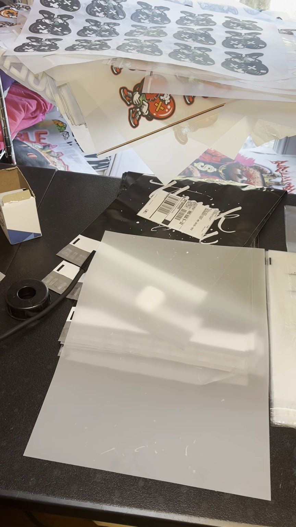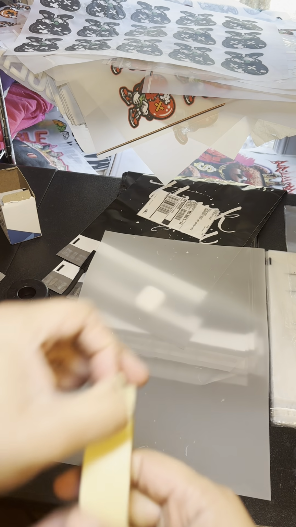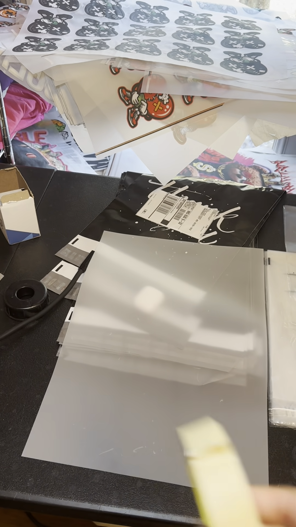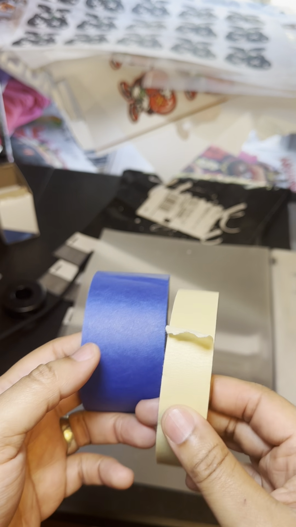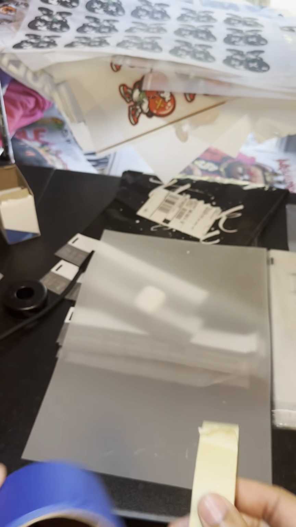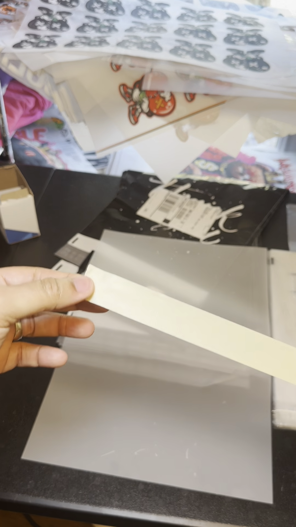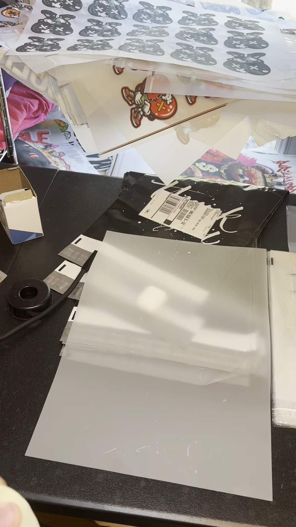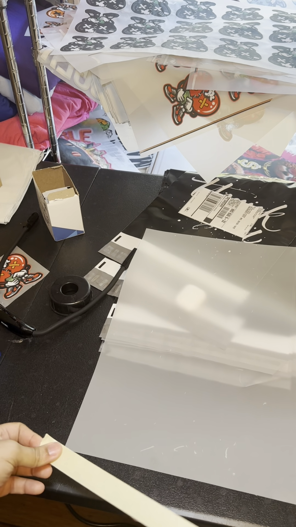I would suggest to get a smaller one and then also a thicker one so you can see which one your printer scanner responds the best to. We're actually going to try the thin one, but to show you how to put your tape on, because you want to make sure it doesn't have any wrinkles or anything like that.